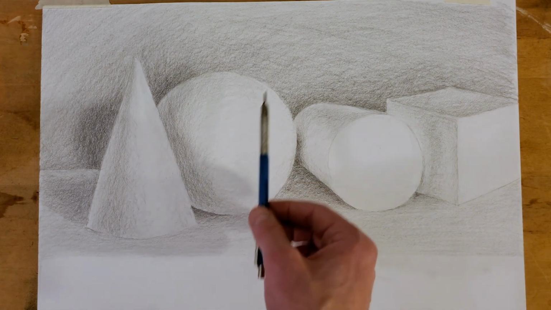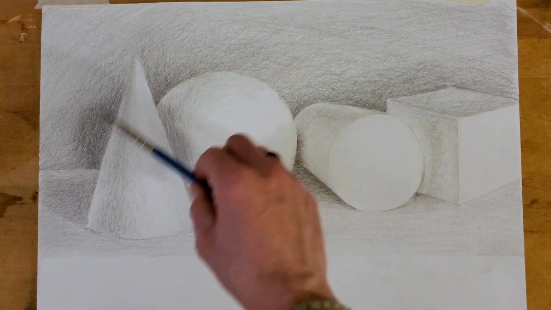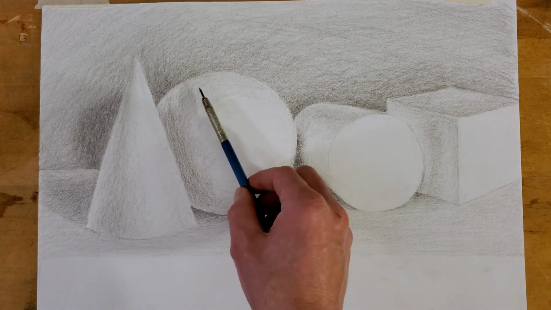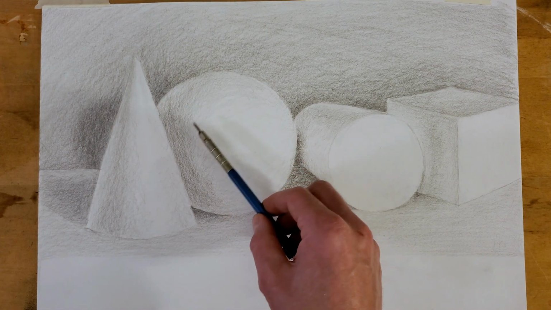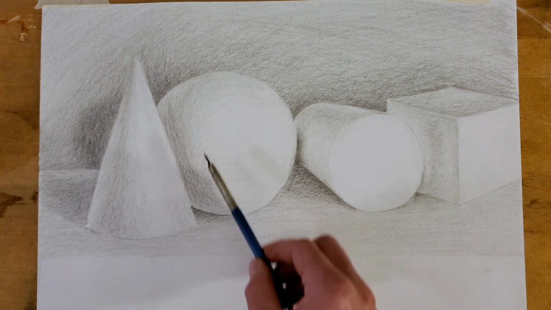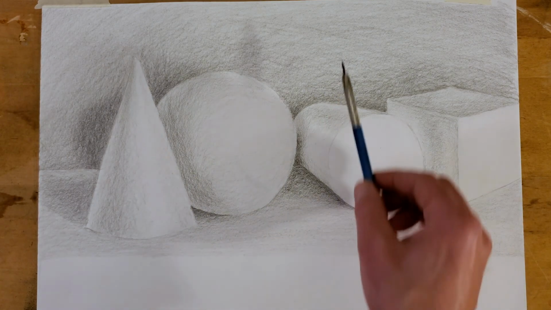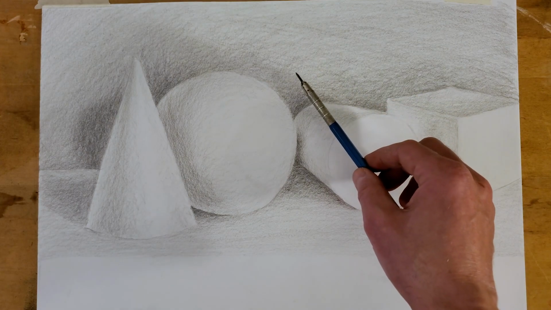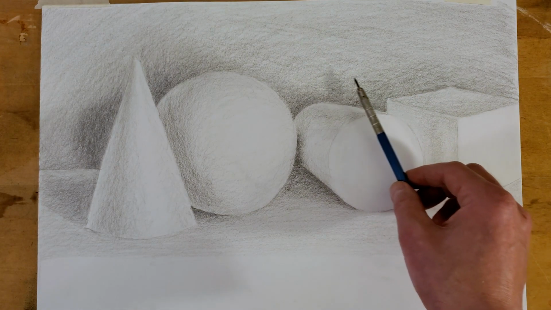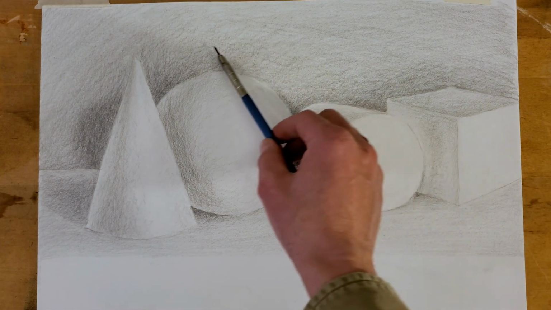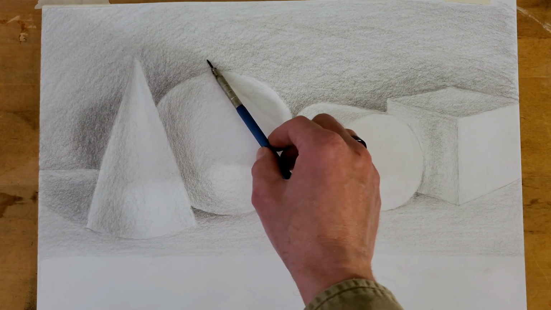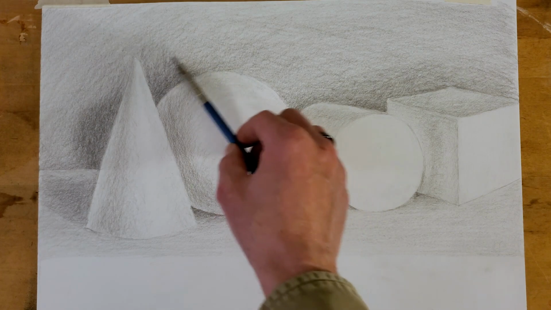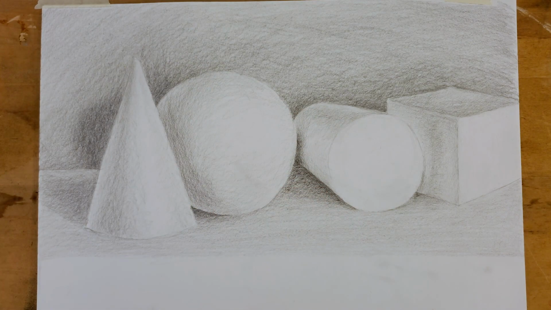Next is the values, the tones. I could go further with this. I could spend 30-40 hours on this, just refining. The more little work you do in there, you can bring out more of the tones, the values very carefully. The background could have been darker. As you saw in the photo, it was a darker gray background. Probably in reality it was closer to this value, but this is a shadow area cast by this sphere.